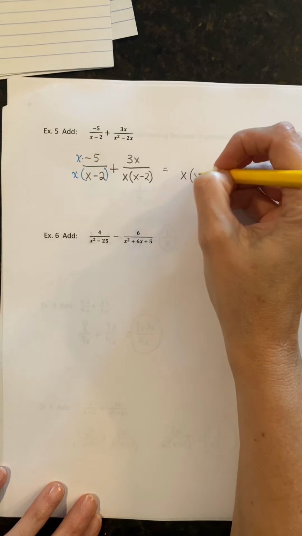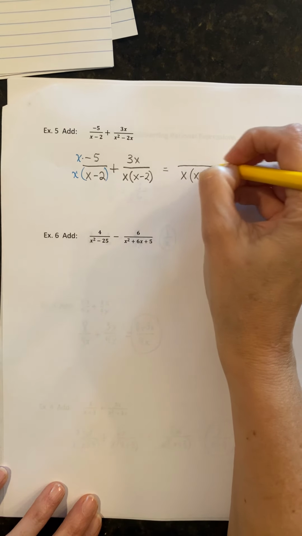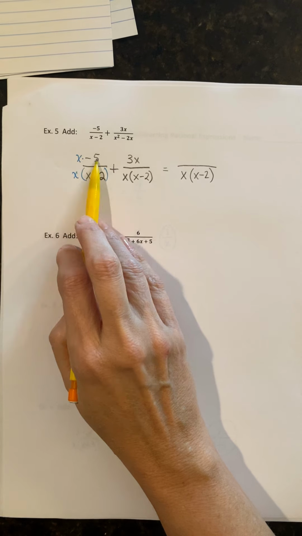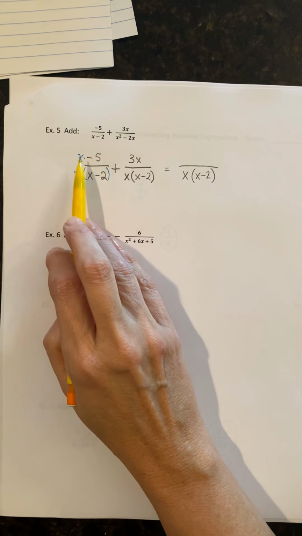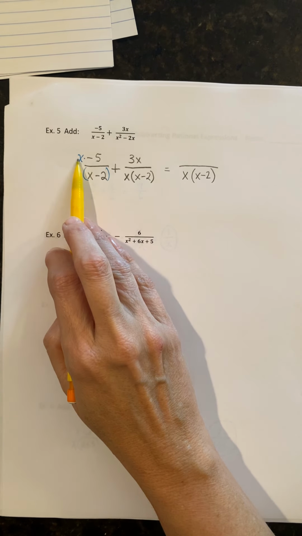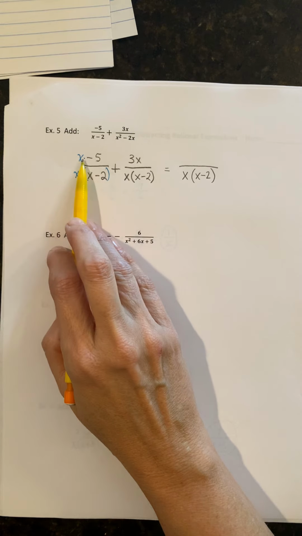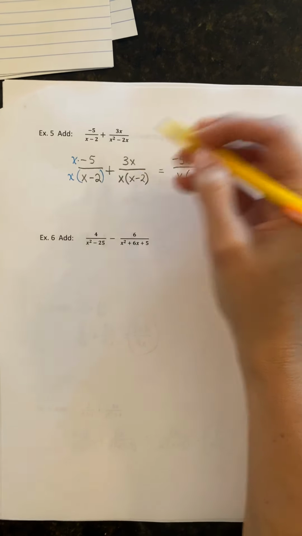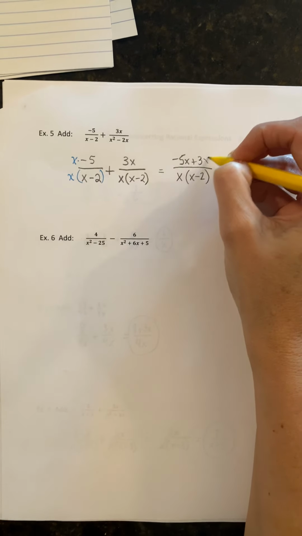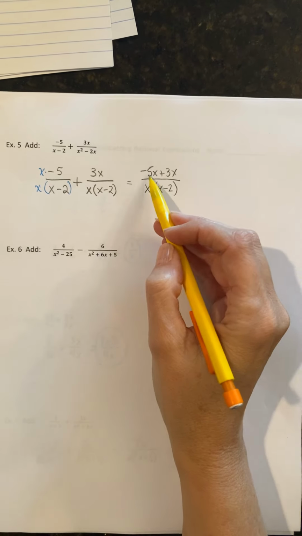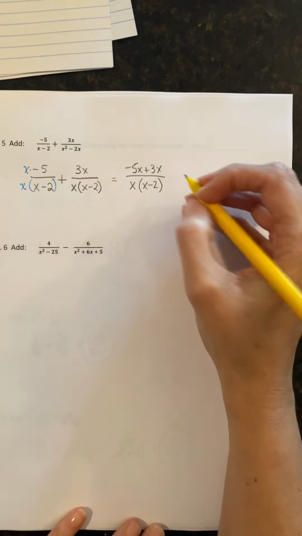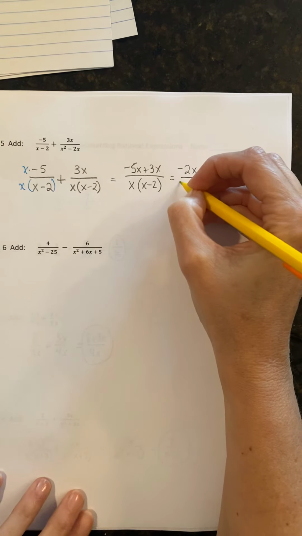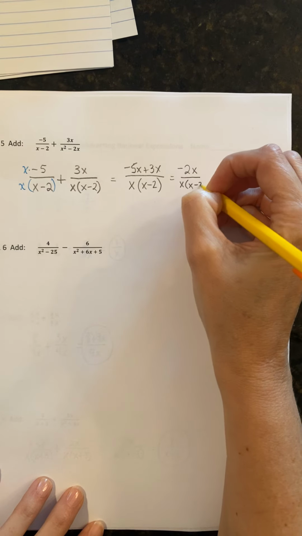So x times x minus 2. And on the top, it's not an x minus 5, y'all. This was a negative 5, and I'm multiplying it by x. So that's negative 5x. You might want to write that, negative 5x, plus a 3x. And then those can be added together because they both have x's. And you have negative 2x over x times x minus 2.